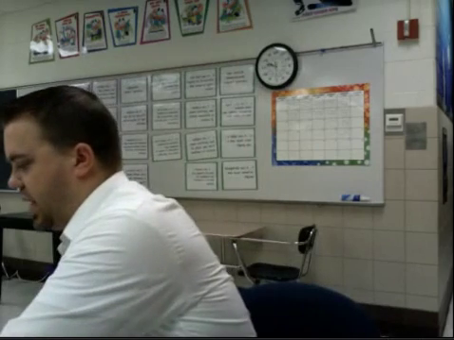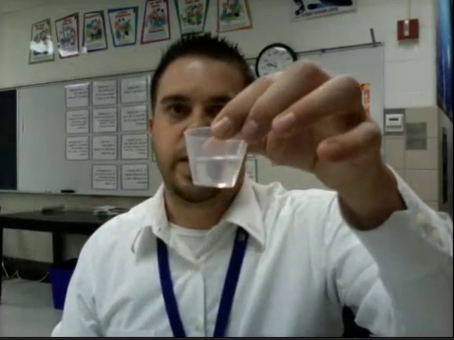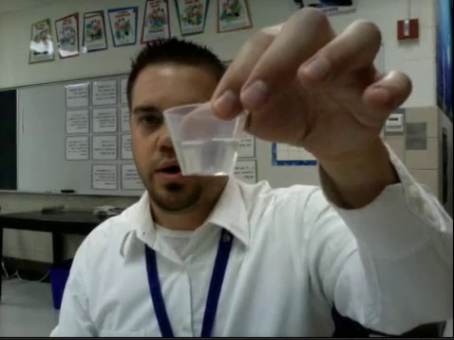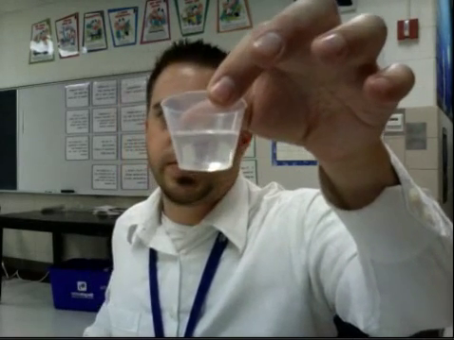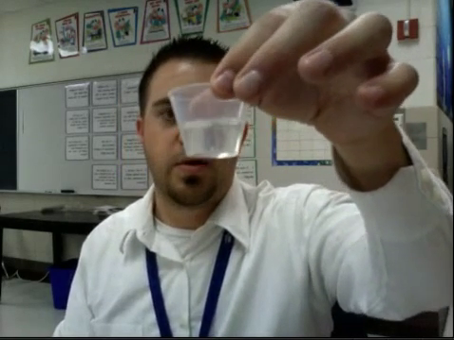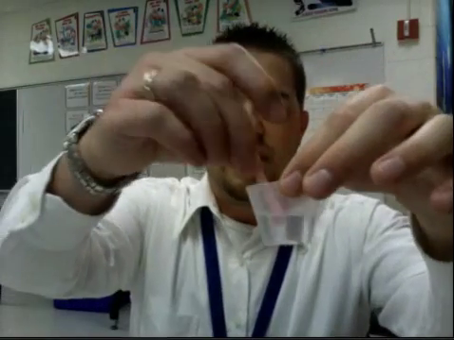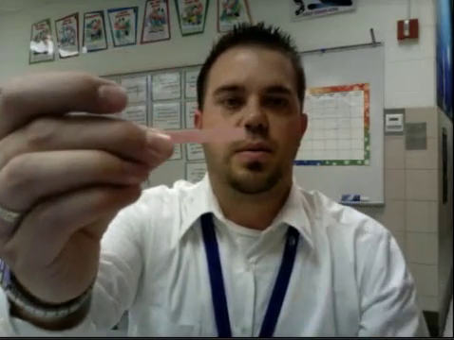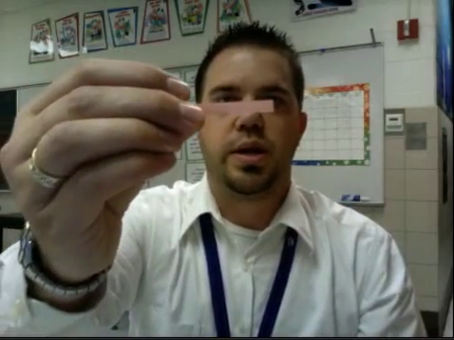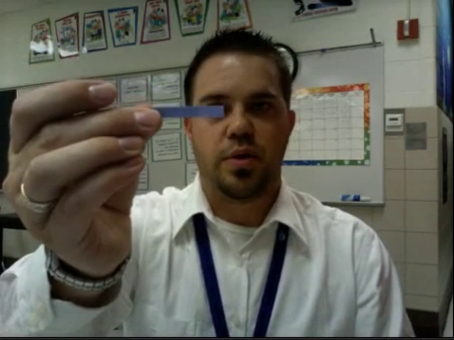Let's move on to the second thing, which is water. Now this is not distilled water, this is just tap water, so it might not have the exact same results that we would have if we had distilled or purified water. So here's the water. There is no color change in the red litmus paper, it stayed red. Let's see what happens with blue. And there is no color change with the blue litmus paper either, it stayed blue.